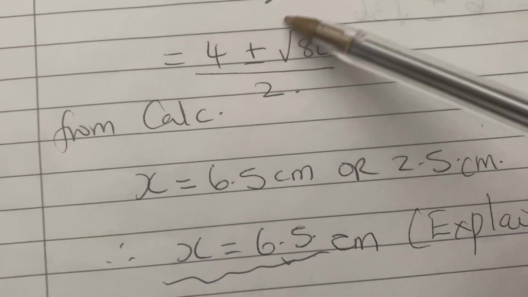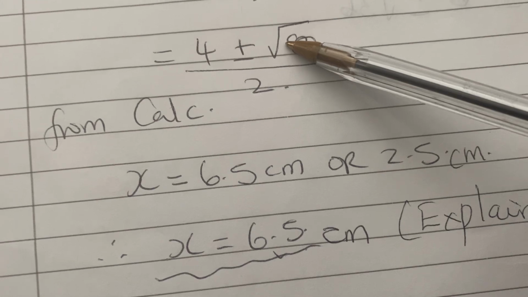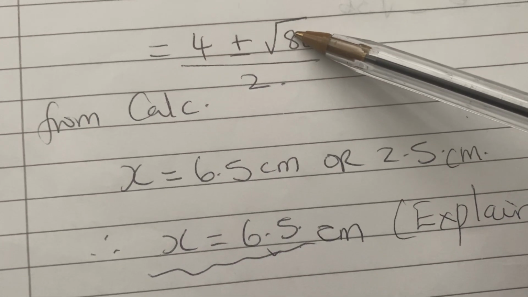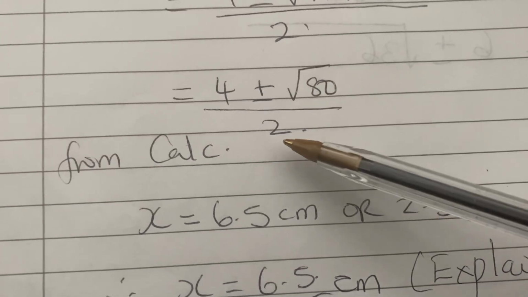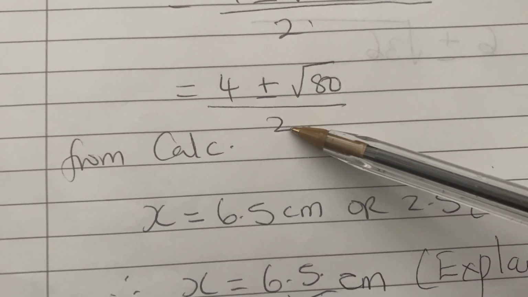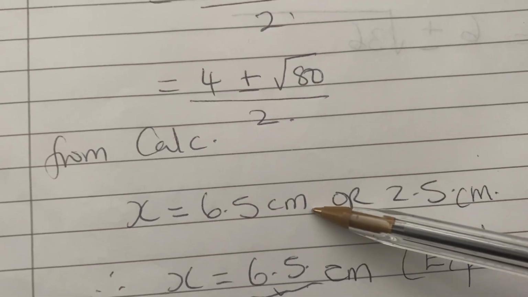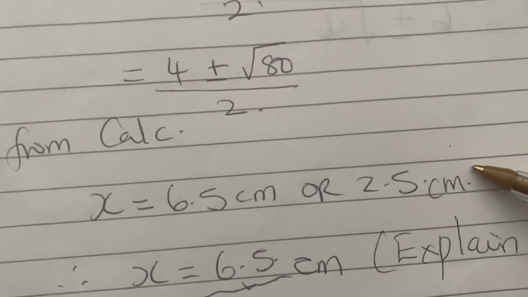So if you find the root of 80 on your calculator, 4 plus root of 80, and then 4 minus root of 80, divided by 2, x becomes 6.5 or 2.5 centimeters.